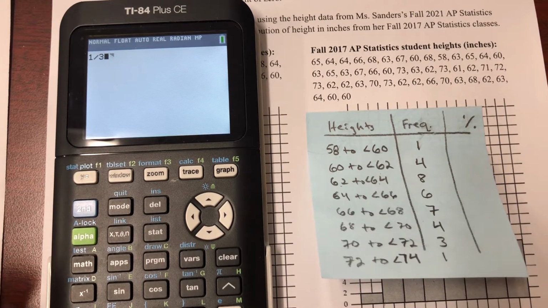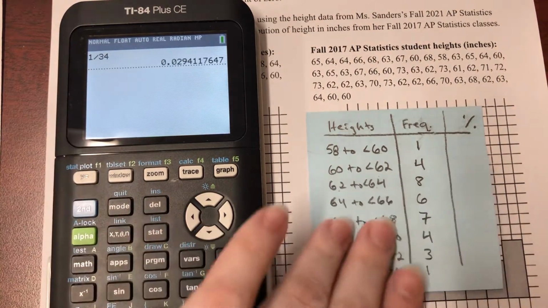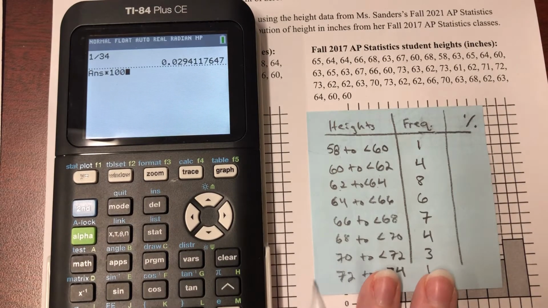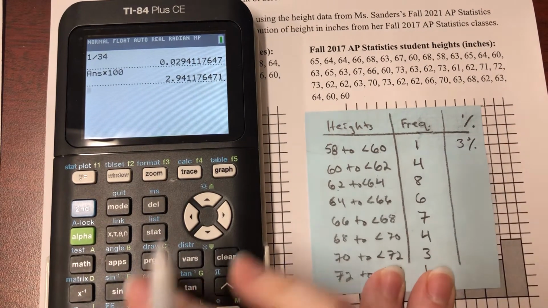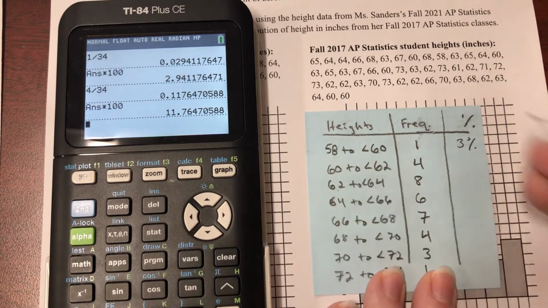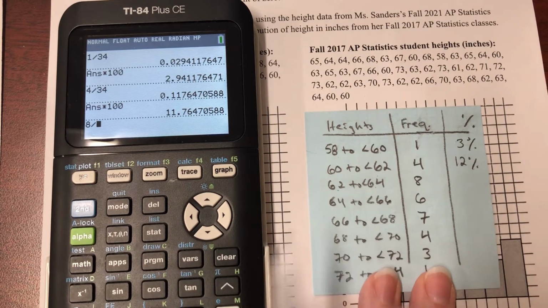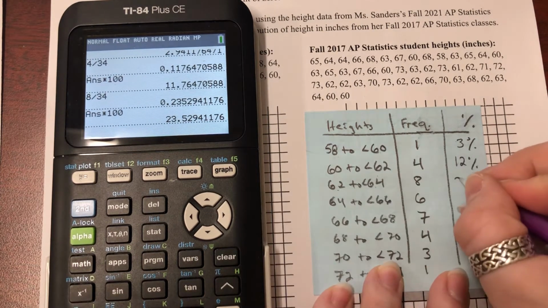Remember, teachers make those kinds of mistakes too. I have a total of 34 students last year in my AP Stats classes. So if I take 1 divided by 34, that gives me 0.029, et cetera, multiply by 100 to turn it back into a percent. I have about 3%. 4 divided by 34 times 100 gives me about 12%. 8 divided by 34 times 100 gives me about 24%.